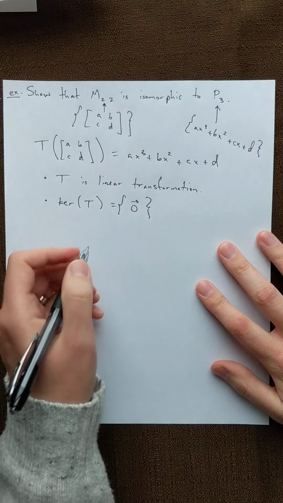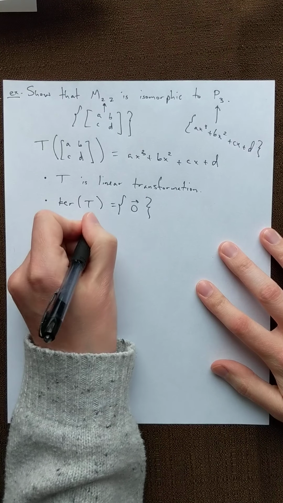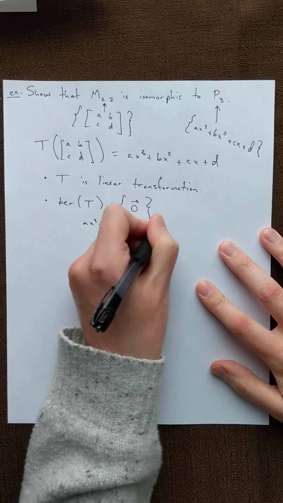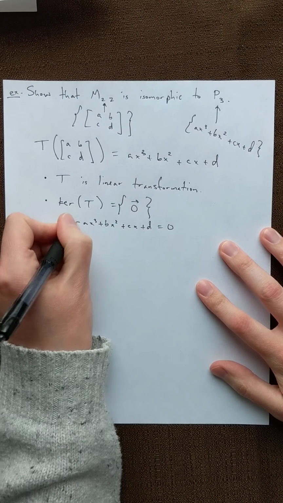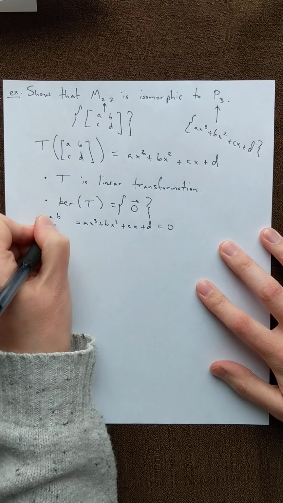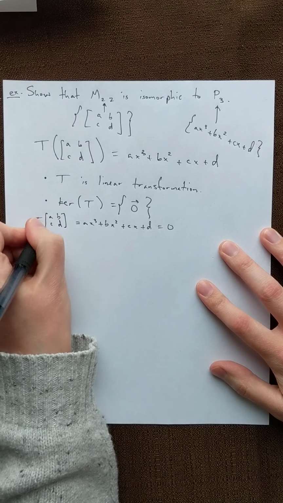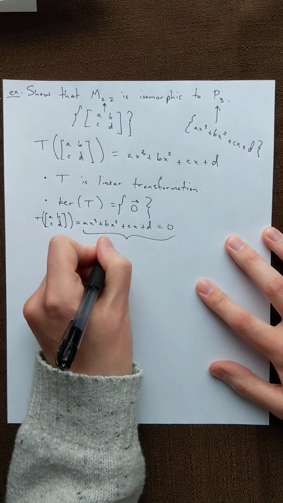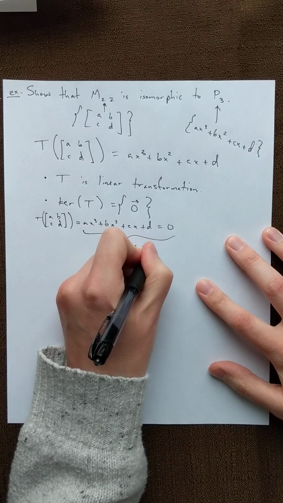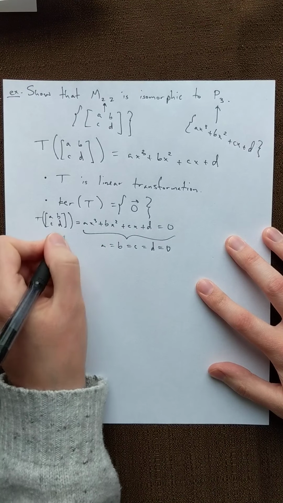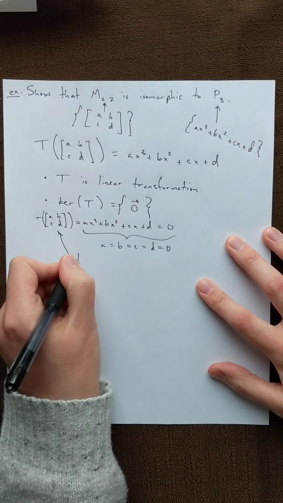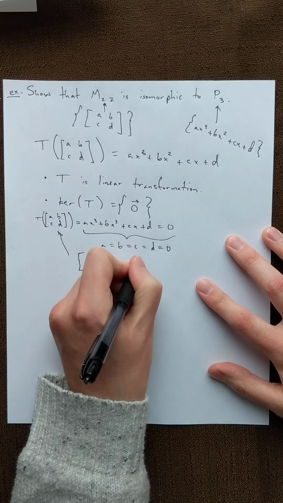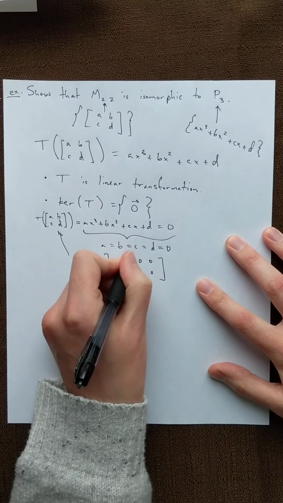If I write down maybe some of the steps that I was just saying out loud: if ax cubed plus bx squared plus cx plus d is equal to the 0 vector, that's T of a, b, c, d, then the equation on the right tells us a and b and c and d are all zeros, which means that the vector a, b, c, d is 0, 0, 0, 0, which is the 0 vector.